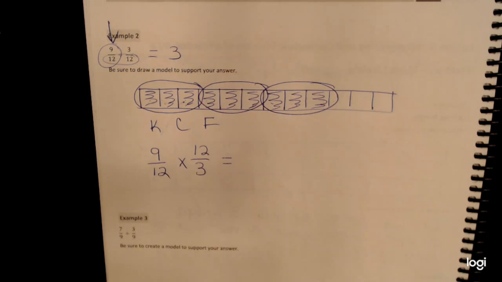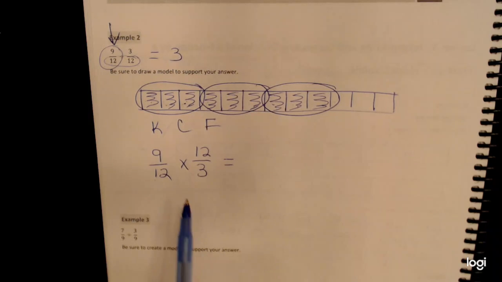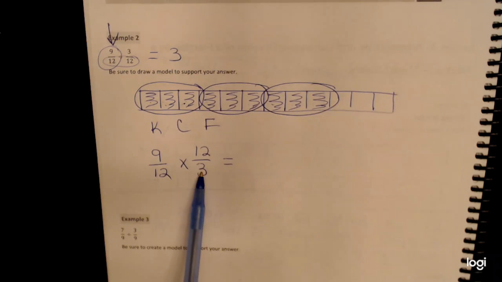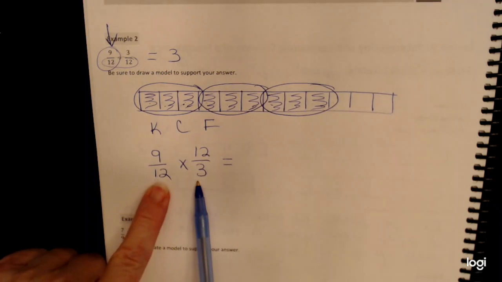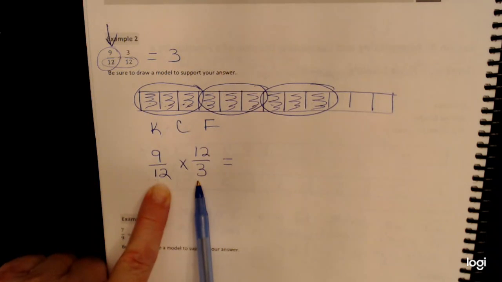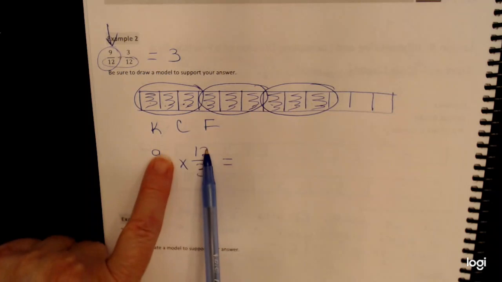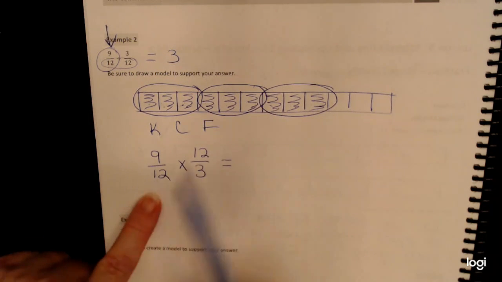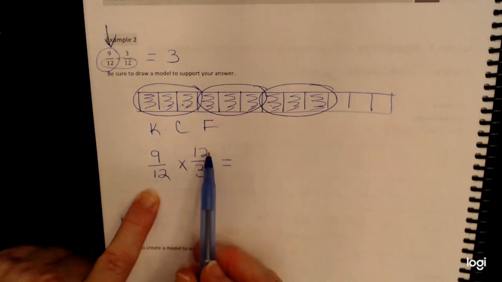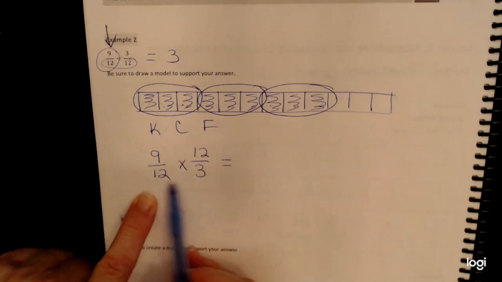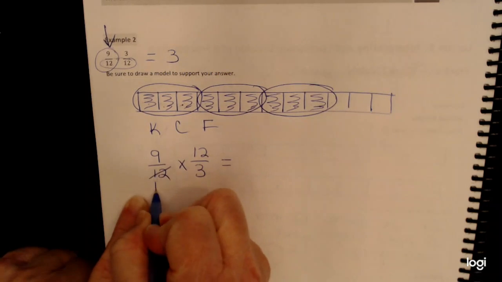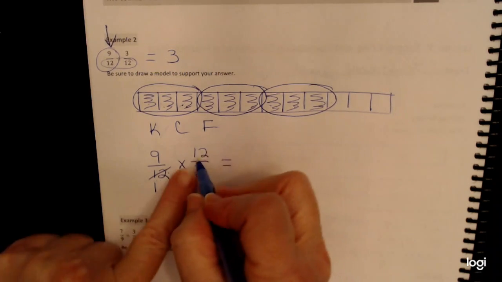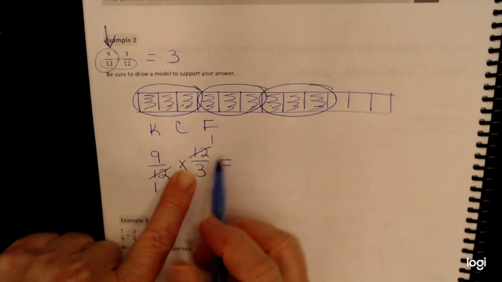And the cheat method is this. You need to look at your numbers that are in the denominator, and you need to look at your numbers that are in the numerator. And you can actually reduce. If you have a number that's in the denominator that matches with the number in the numerator, we can actually cancel those out to 1. So if you notice, we have here 12 and a 12. Because we have a 12 down here in the denominator and a 12 in the numerator, we can cancel this 12. 12 goes into 12 once, and 12 goes over to here into 12 once.